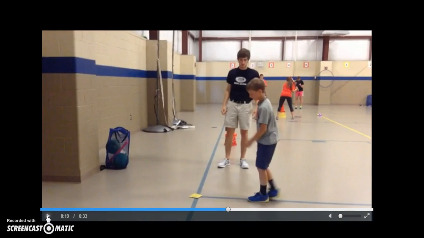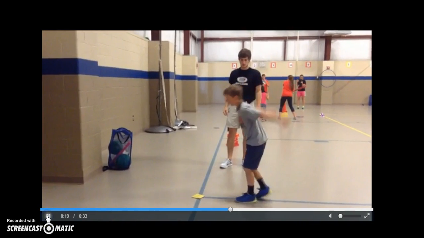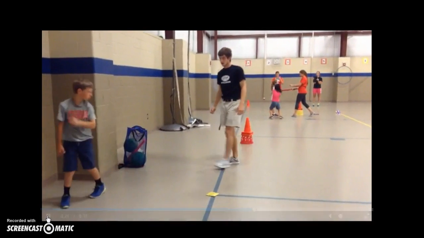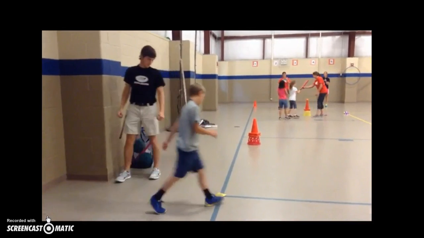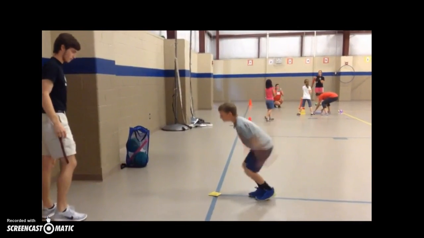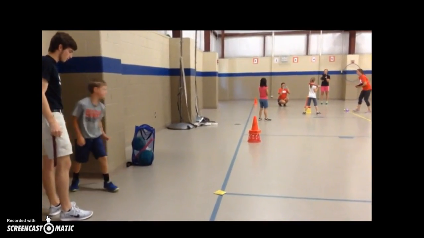We will now watch the student perform his horizontal jump. So you can see he starts at the flexed position, throws his arms up into the air, and lands correctly on both feet and brings his arms down.